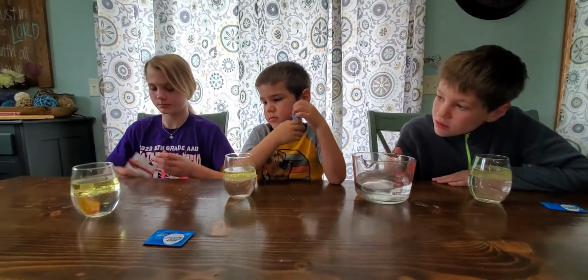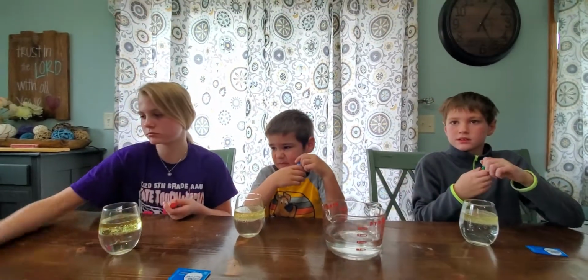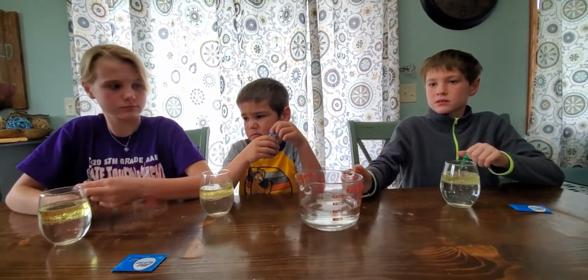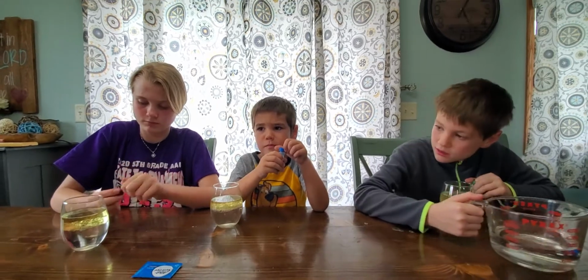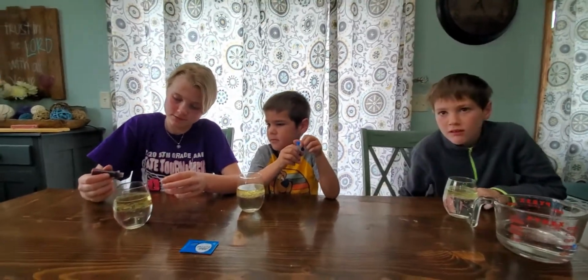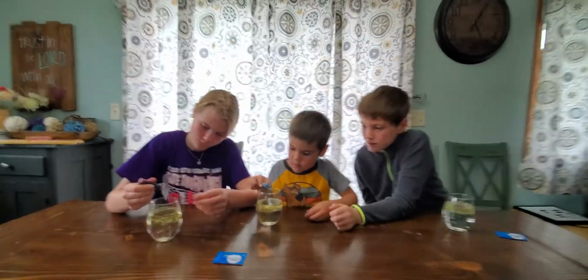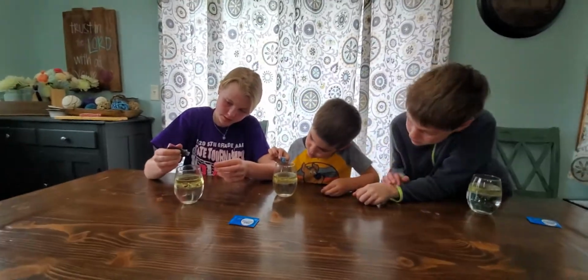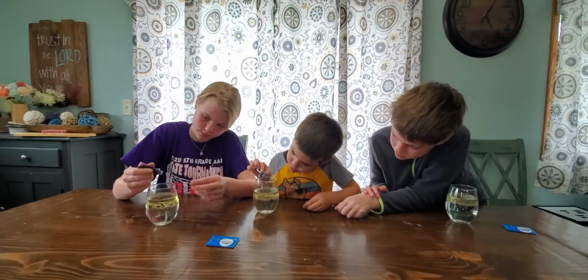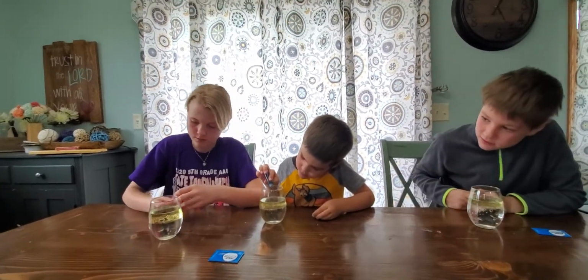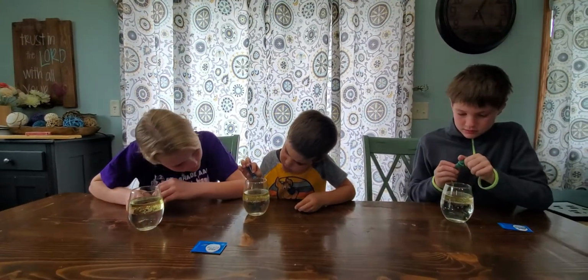Now what I'd like us to do here is add maybe 5 drops of food coloring. If you want to do even 10, 5 or 10 drops of food coloring into the mixture that you have in your glass there. Go ahead if you would. 5 drops. Carter, you can do yours too.